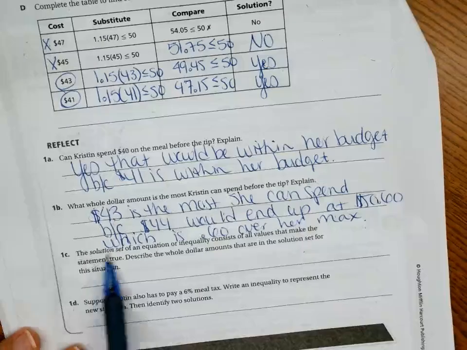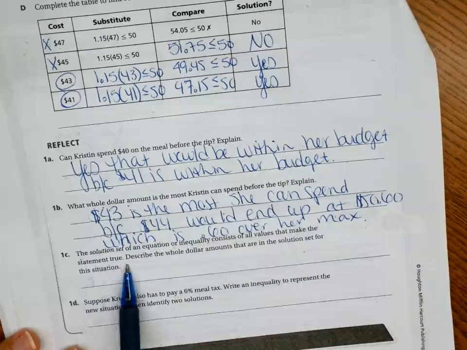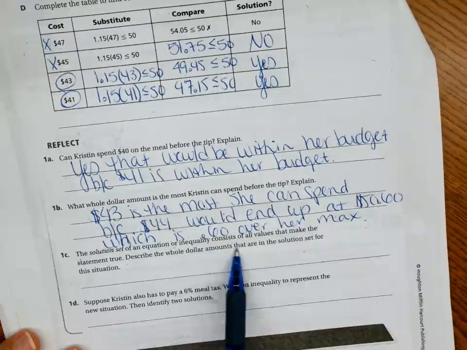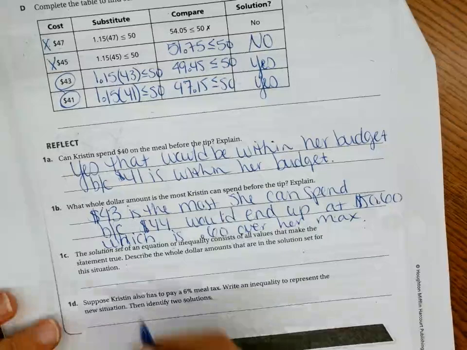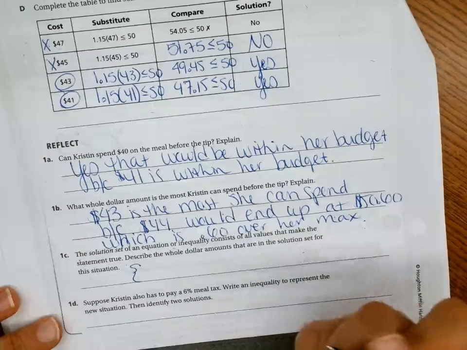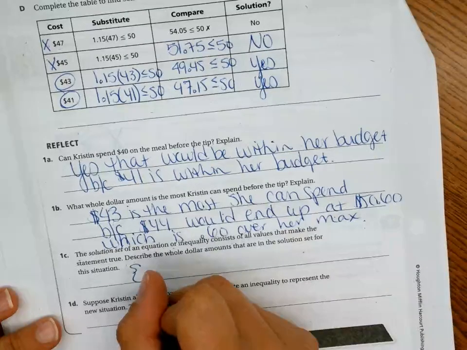The solution set of the equation or inequality consists of all values that make the statement true. Describe the whole dollar amounts that are in the solution set for the situation. So her solution set would be like, how much can she spend?